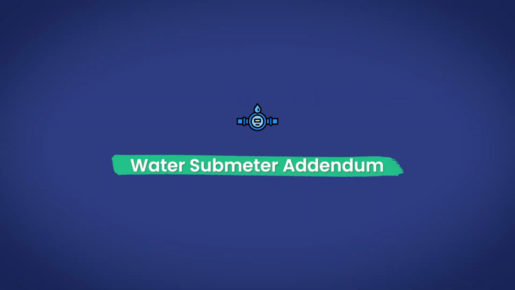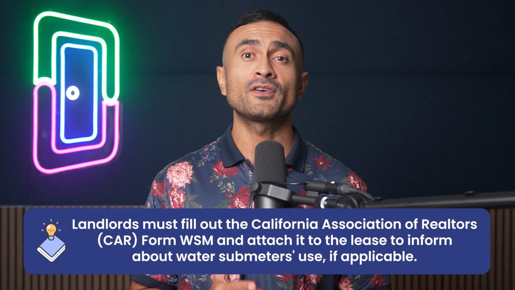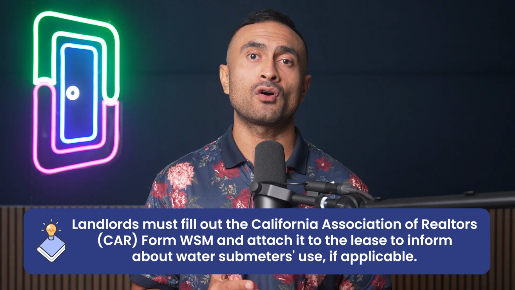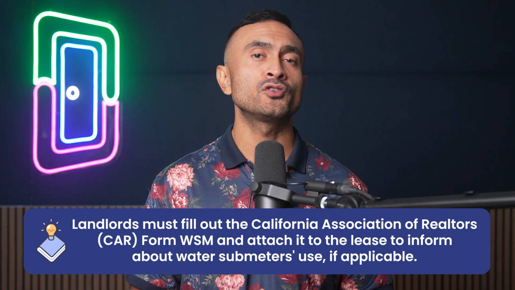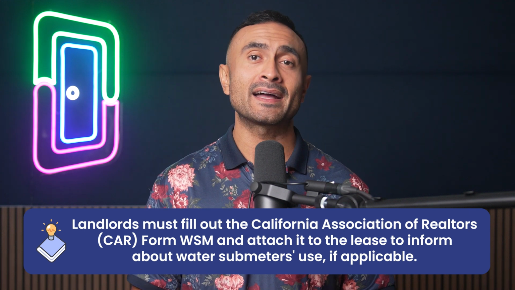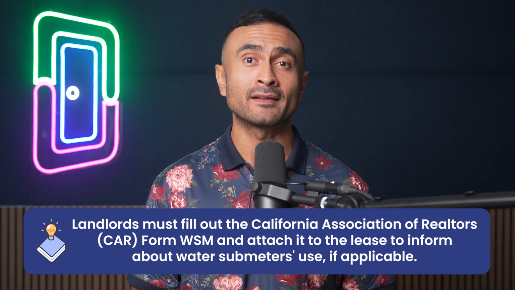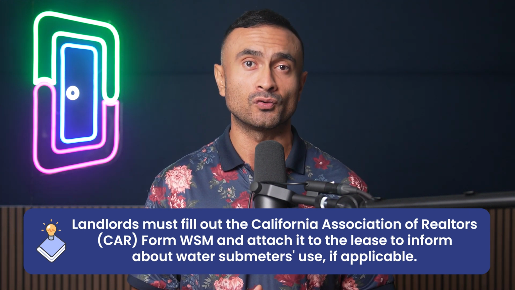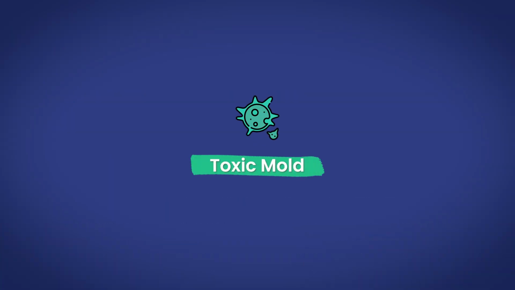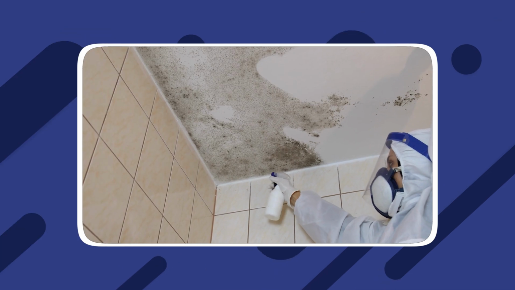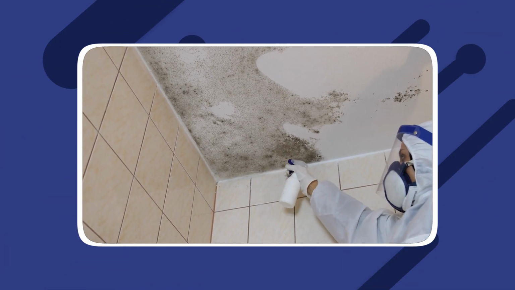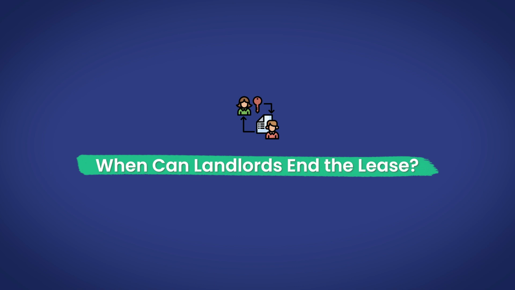Water submeter addendum. Landlords must fill out the California Association of Realtors Form WSM and attach it to the lease to inform tenants about water submeters use, if applicable. Toxic mold. Landlords must provide written notice if they believe there may be mold exceeding the permissible limits on the unit. When can landlords end the lease?